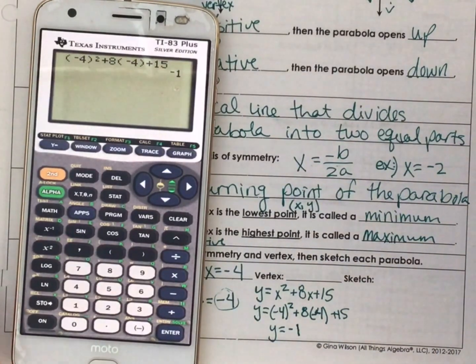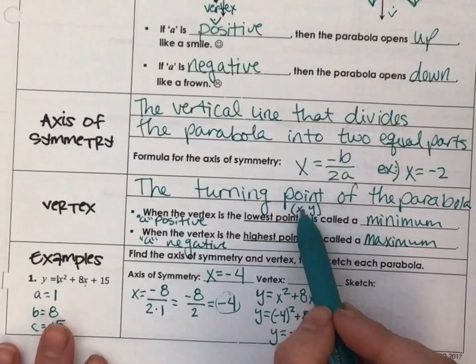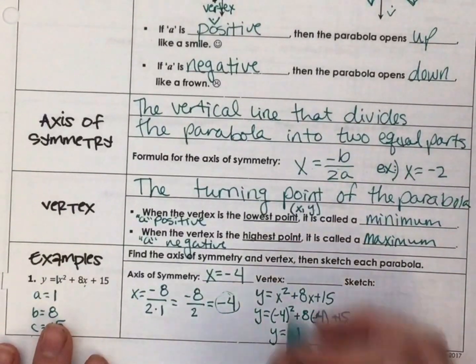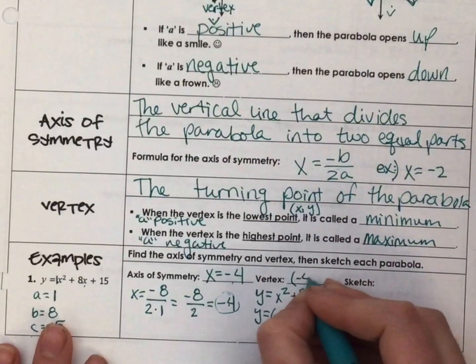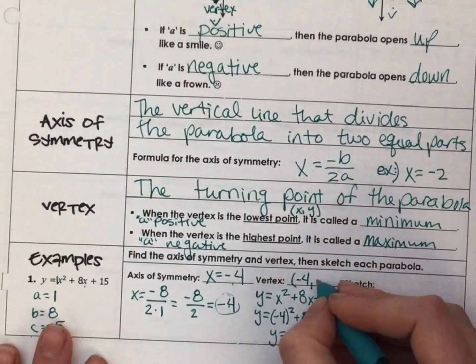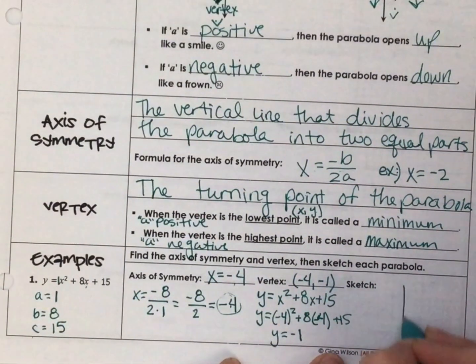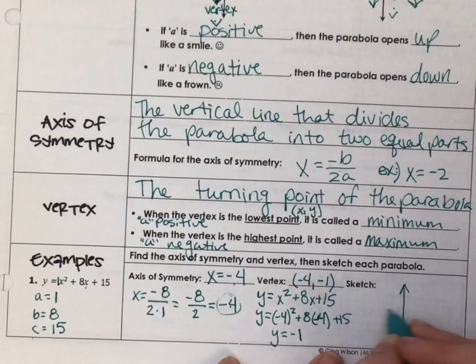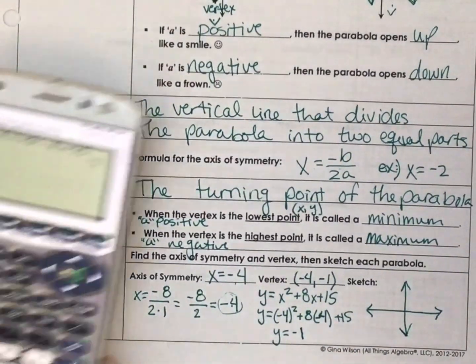Now again, the vertex is a point. And since it's a point, we need to write it as x comma y in parentheses. So we said x was negative 4 and y we found to be negative 1. So now we want to sketch this. When we sketch this, we'll have our x-axis and our y-axis. And it doesn't have to be perfect, but we'll get our calculators out here again.